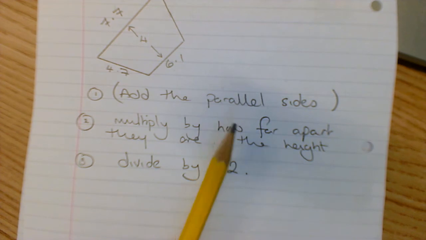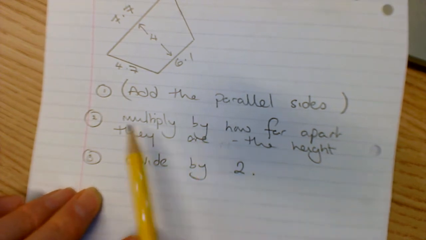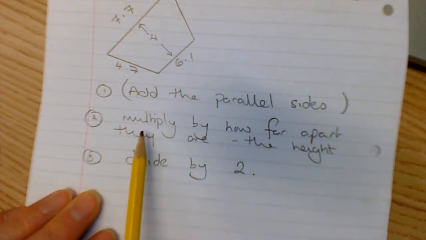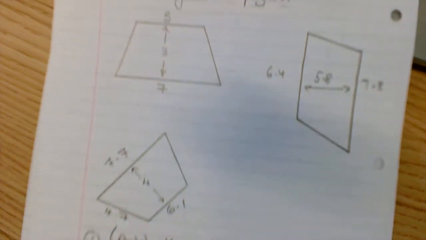A trapezium is any shape where it's got one set of parallel sides, and that's it. That's the only thing special about a trapezium, one set of parallel sides. So we add the parallel sides, multiply by how far apart they are, known as the height, and we divide by 2. So I'll show you what this looks like.